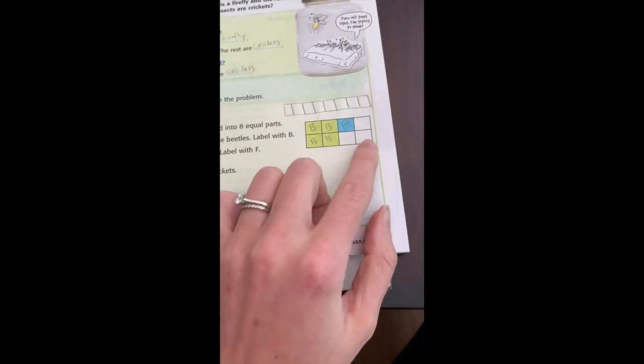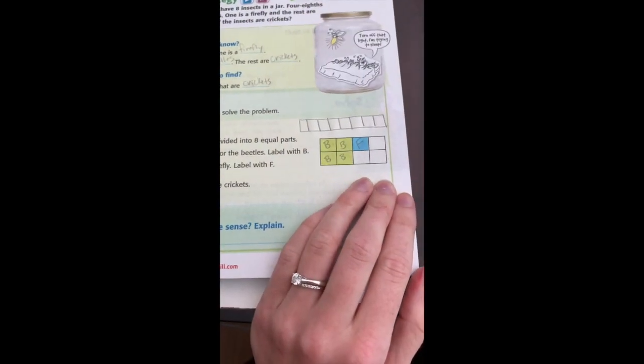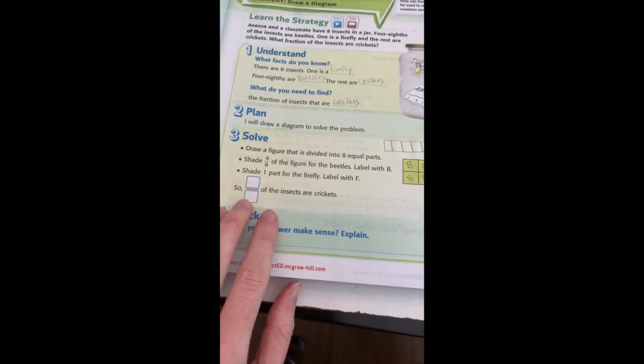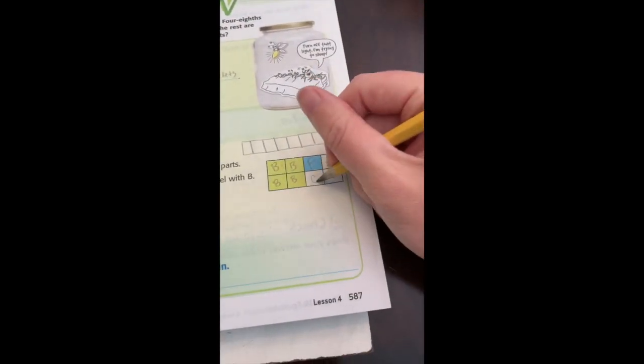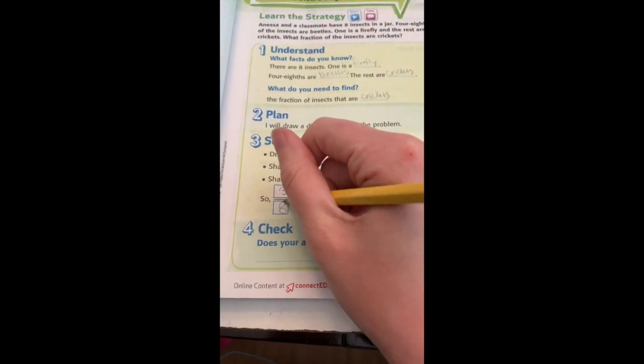Now, I didn't shade anything in these last few parts. What could that mean? What's left? What is the only insect we haven't named? Right, the crickets. So, how many of the insects are crickets? 1, 2, 3. I'm going to put a C in there for cricket. 3 out of my total 8 insects are crickets.